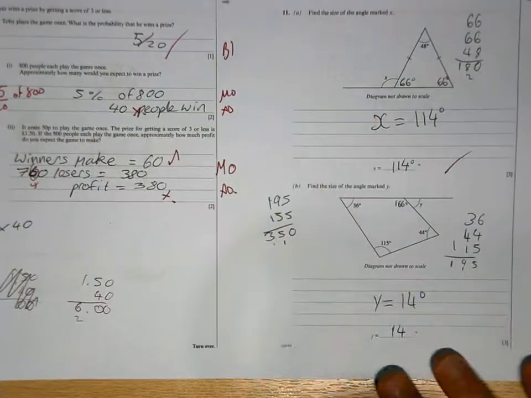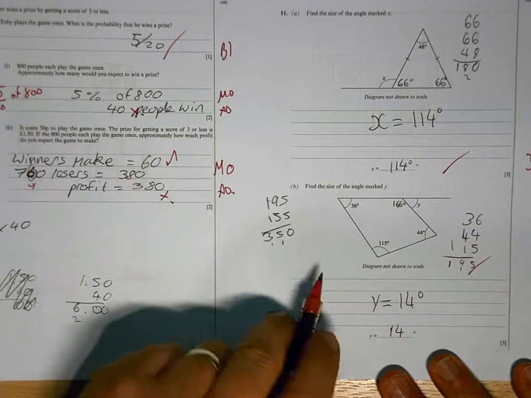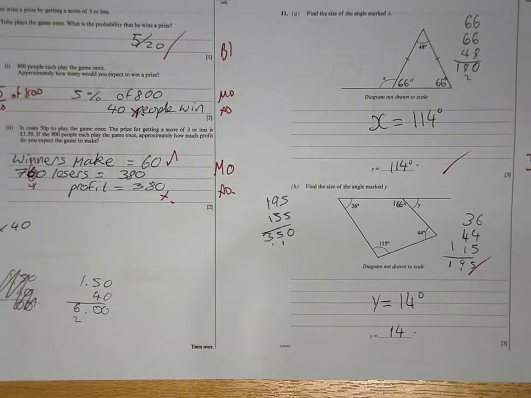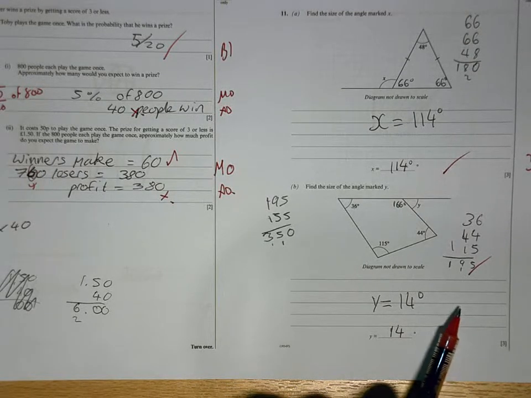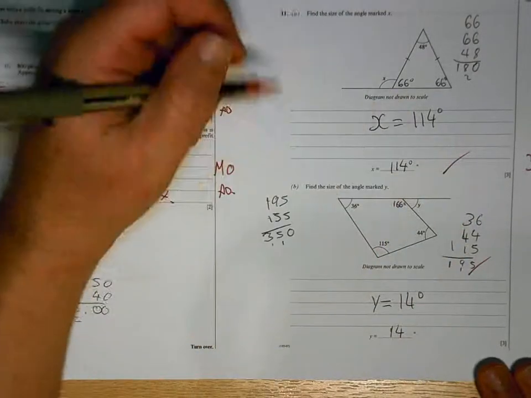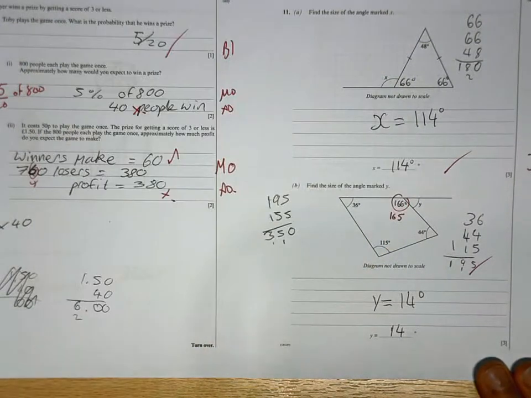£114 is correct, well done. 195 is right, and then you have to take the 195 away from 360, which is 165.